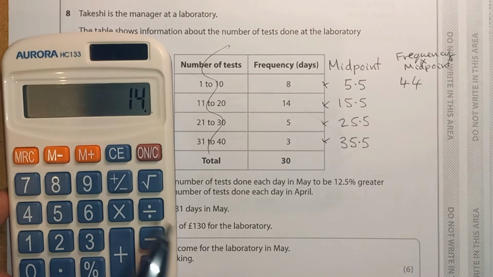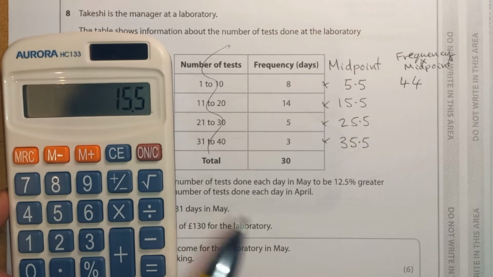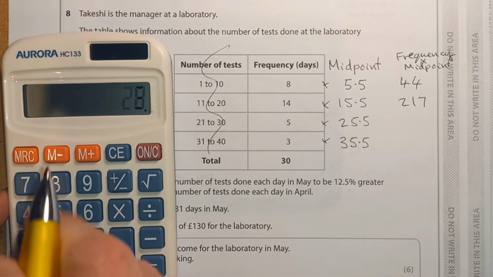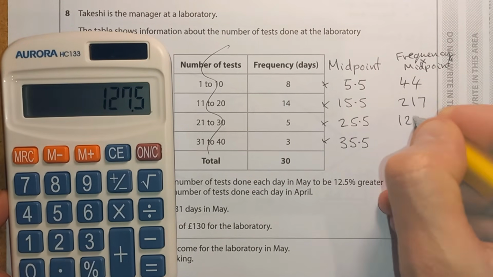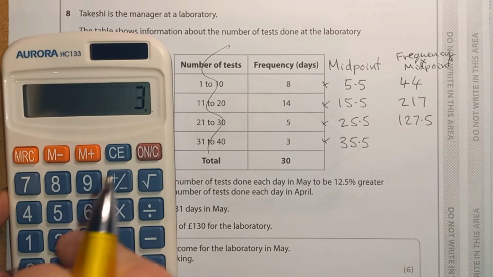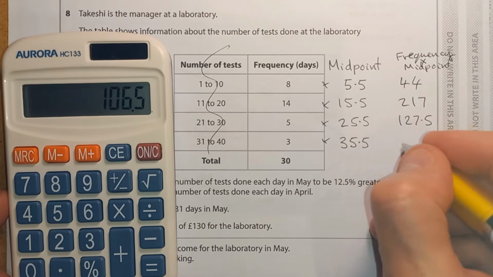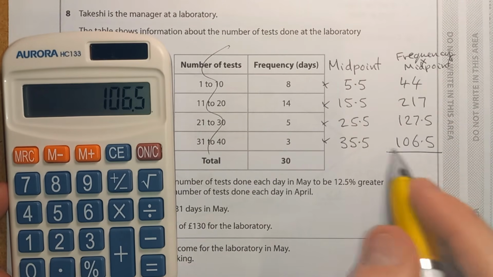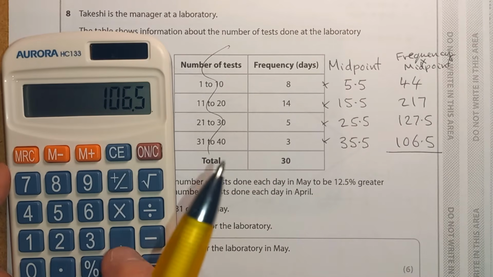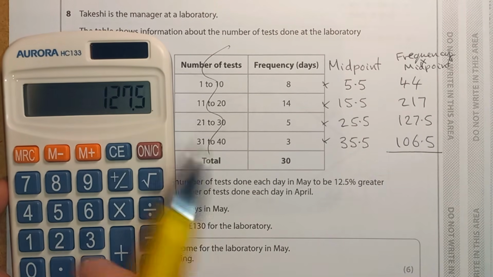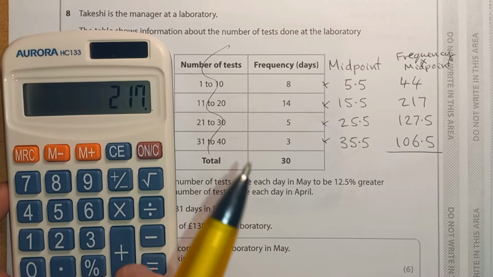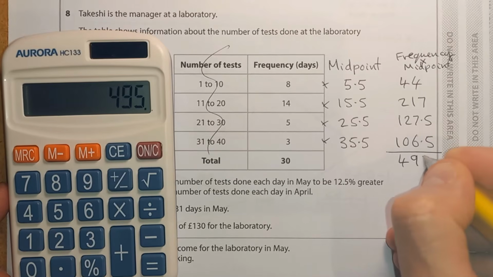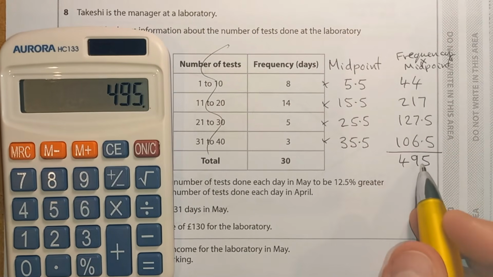So do the same for this one, 14 times 15.5, 5 times 25.5, and 3 times 35.5. When we add all of these up, I'll start at the bottom as I've already got this one: 106.5, add 127.5, 217, add 44, so we get 495. So that's the total number of tests that were done.